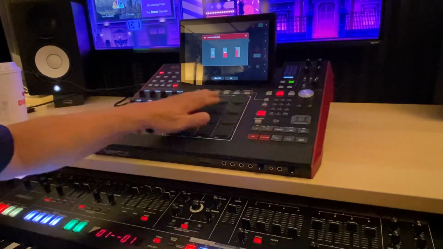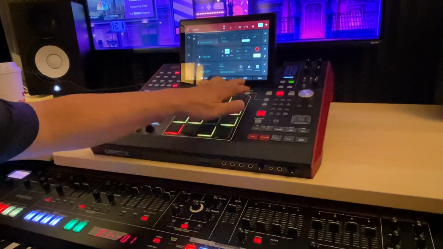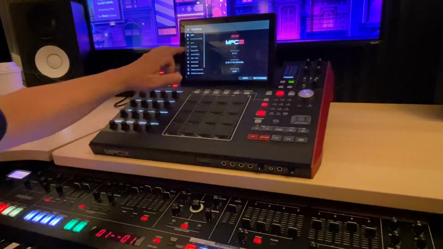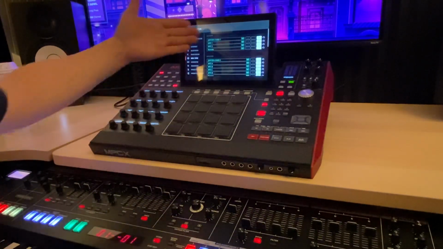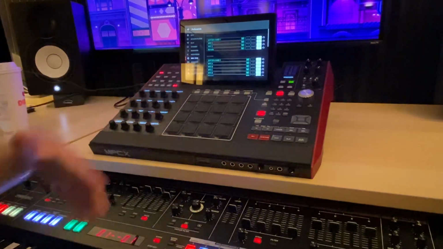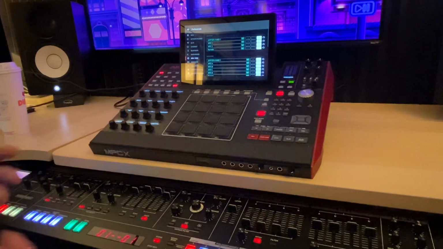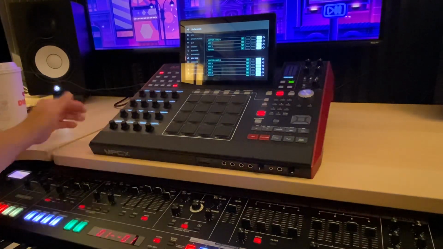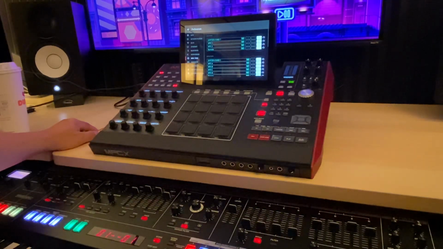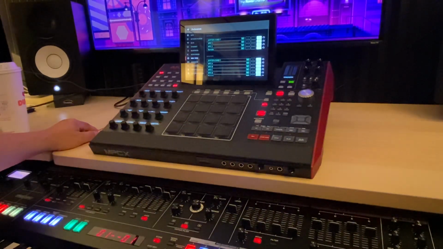People already know this, but if I go into the preferences here, under MIDI, right now my Jupiter X is just natively recognized as a controller. But this machine eats MIDI like nothing else, and it can control MIDI extremely well.